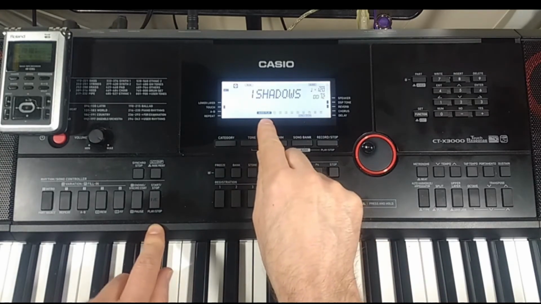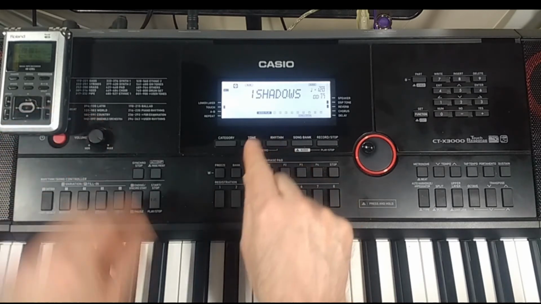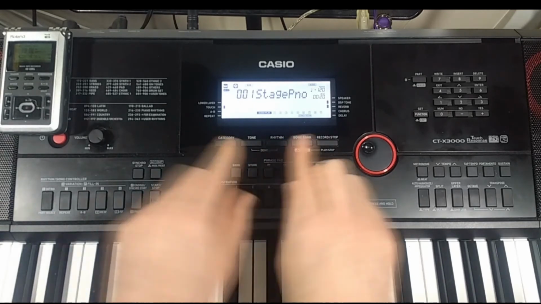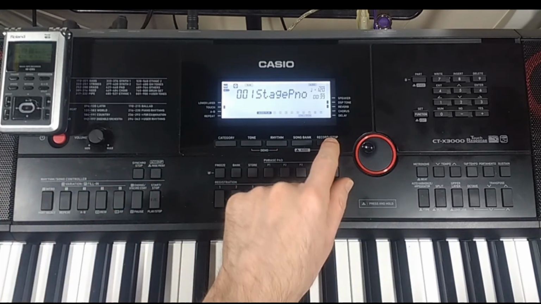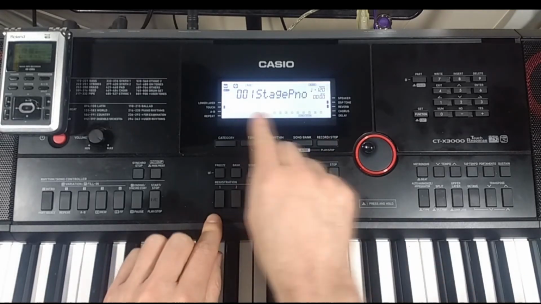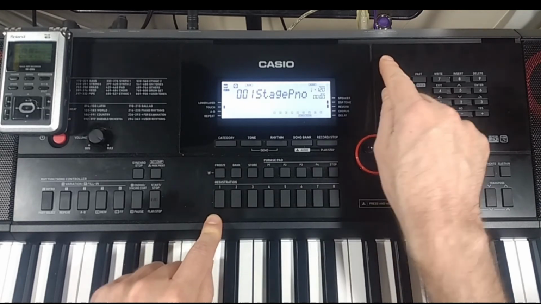So we're listening to the audio from the flash drive playing back. And that means we can play over the top, we can choose a sound. Okay, so effectively I've created a backing track that's stored on the flash drive.